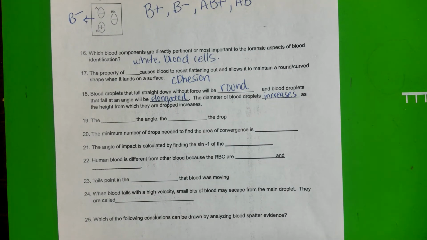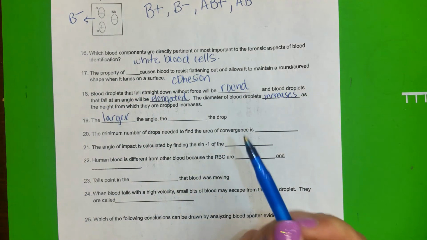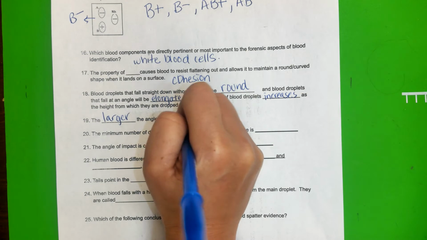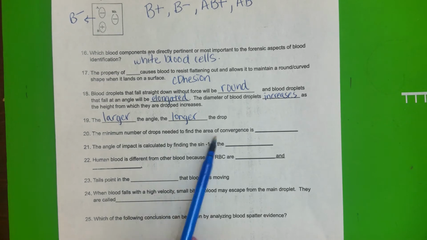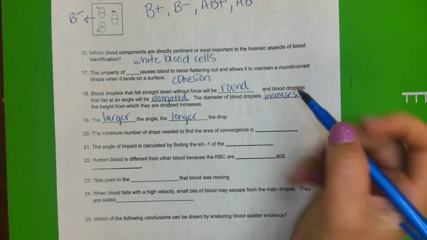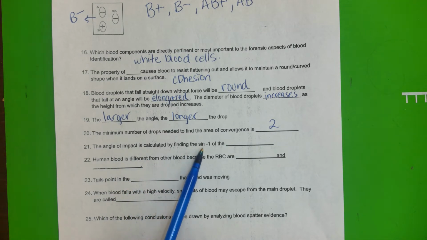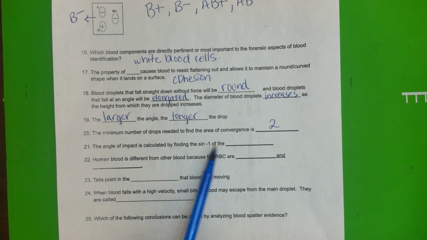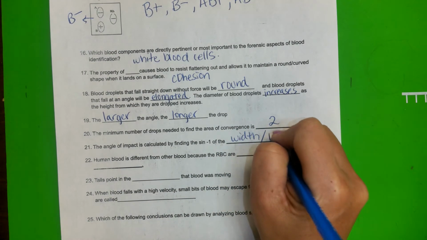Number 19, the larger the angle, the longer the drop. Number 20, the minimum number of drops needed to find the area of convergence is at least 2. Okay. 21, the angle of impact is calculated by finding the arc of sine of the width divided by the length.